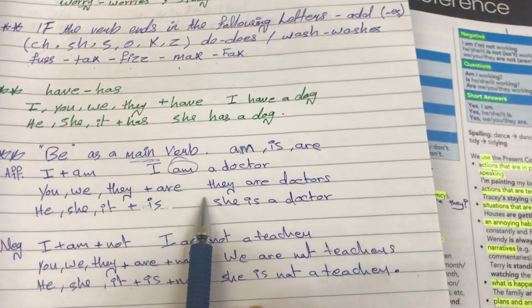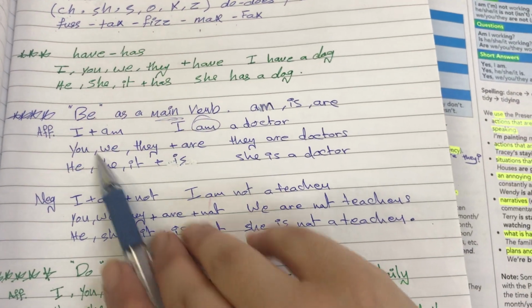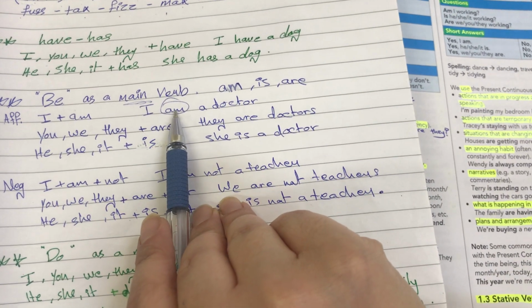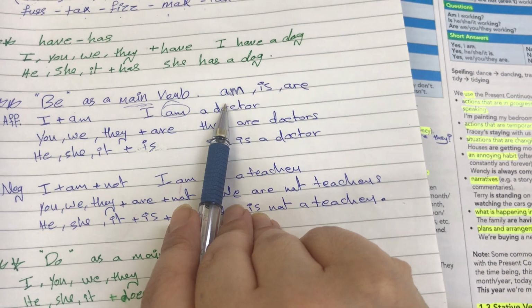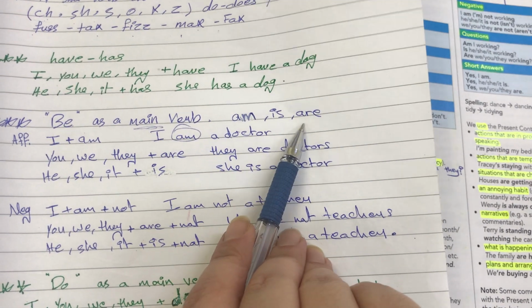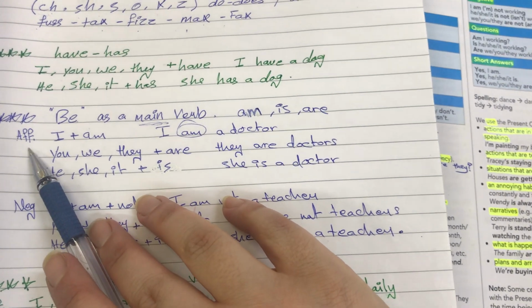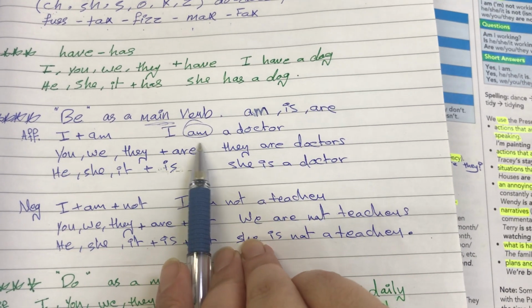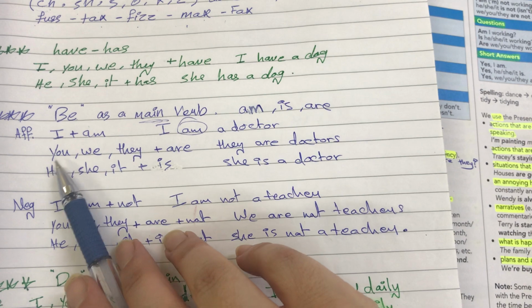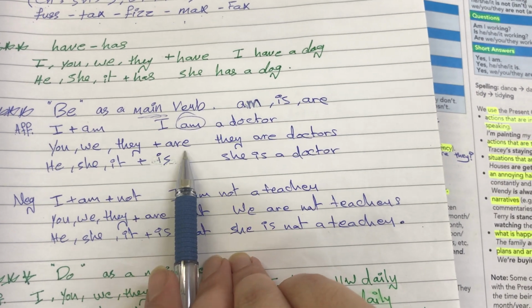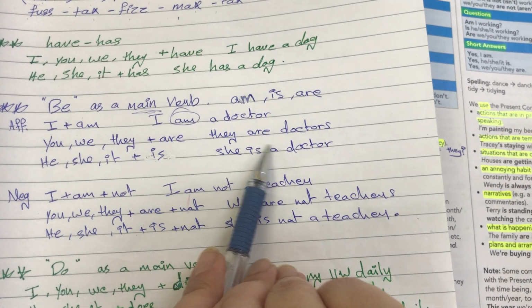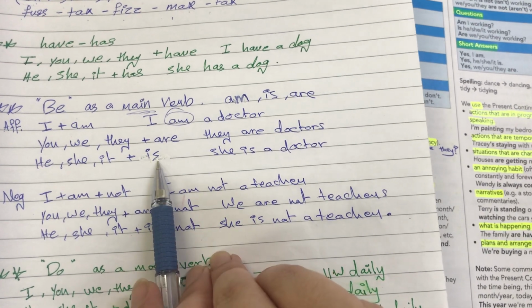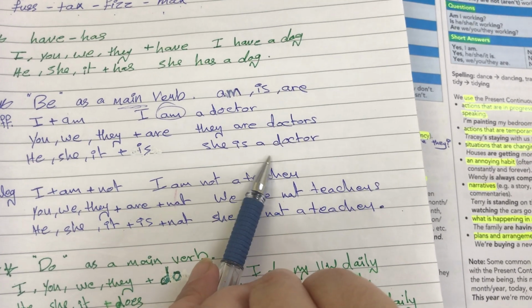Now we'll talk about the verb be. Be, if it comes as a main verb, in the present it will be am, is, are. In the affirmative form, I plus am. I am a doctor. You, we, they plus are. They are doctors. He, she, it plus is. She is a doctor.